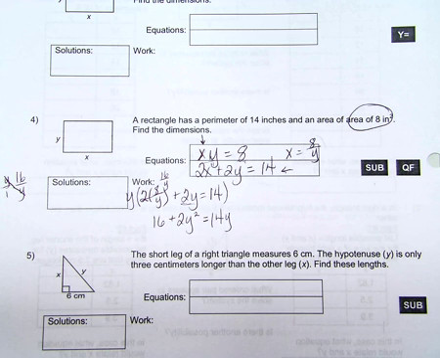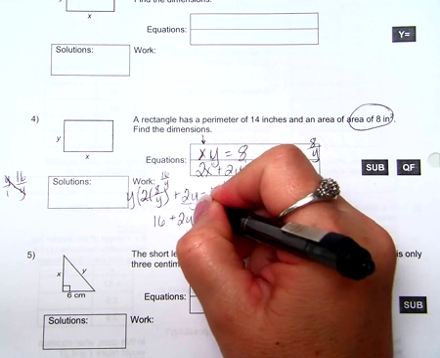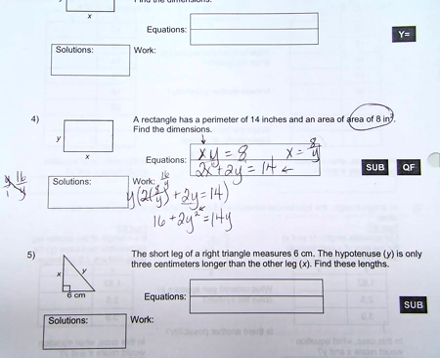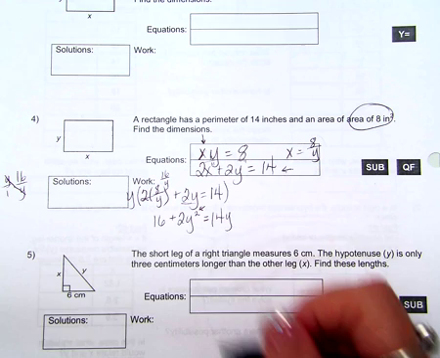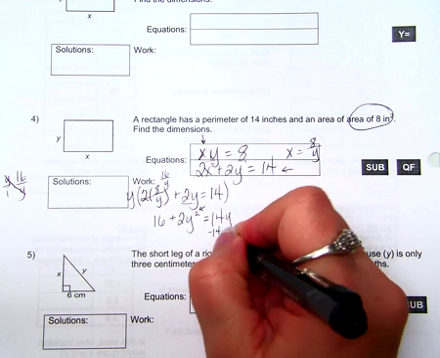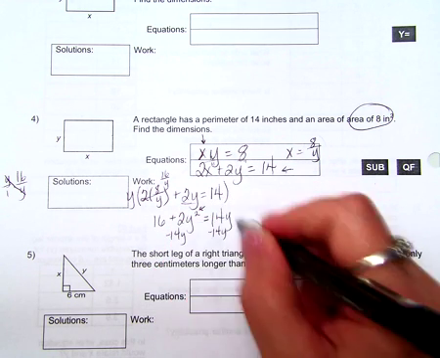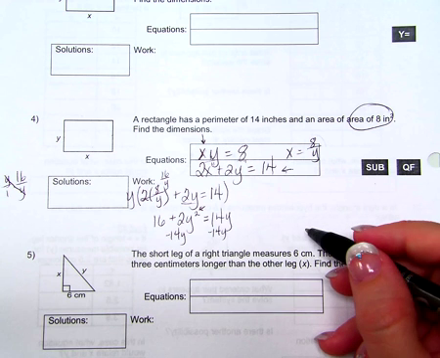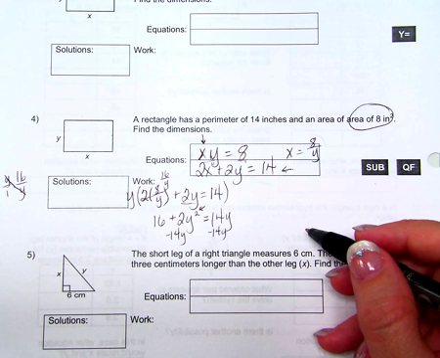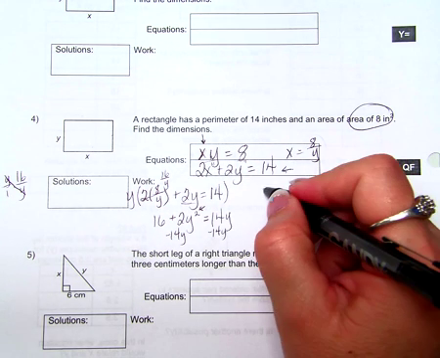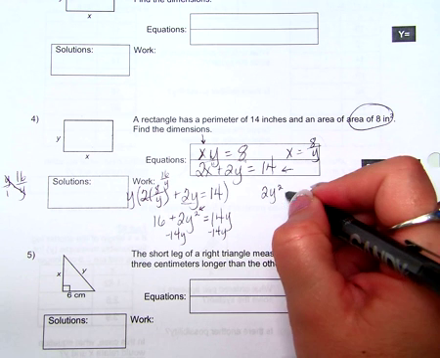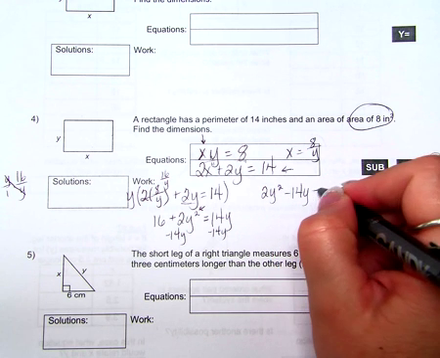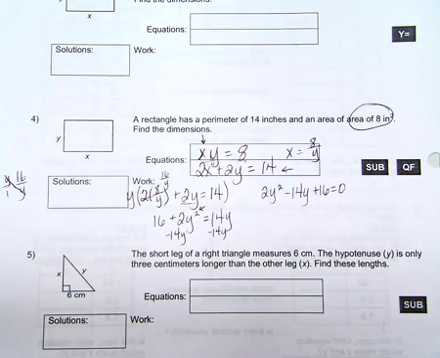Now we need to set it equal to 0. Okay? And why do we need to set it equal to 0? Because it is a quadratic. So to get this equal to 0, I do need to subtract 14y from both sides. And I'm going to go ahead and put it in standard form when I rewrite it, because that will be just one less step I have to do later. Are you okay with that? Yes. So I end up with 2y squared minus 14y plus 16 equals 0.